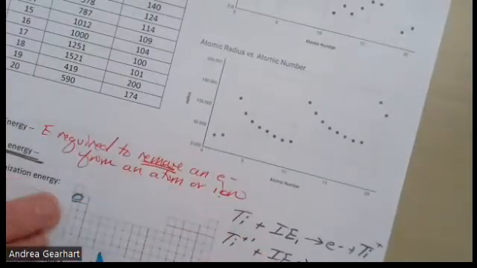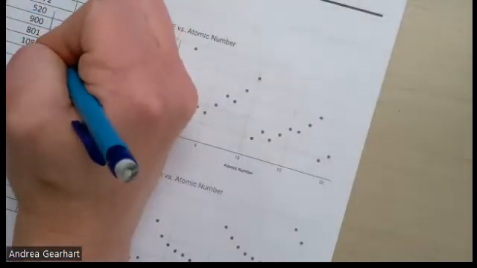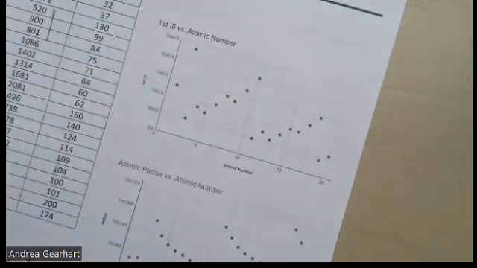So lithium, and then we have beryllium and boron. That's where they are. Do you see how ionization energy is changing?